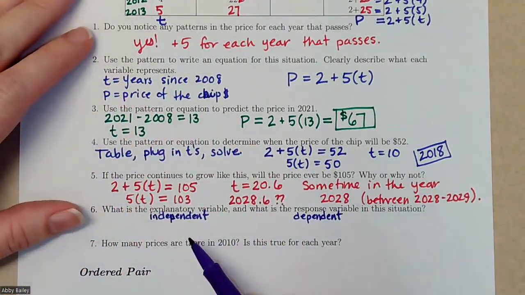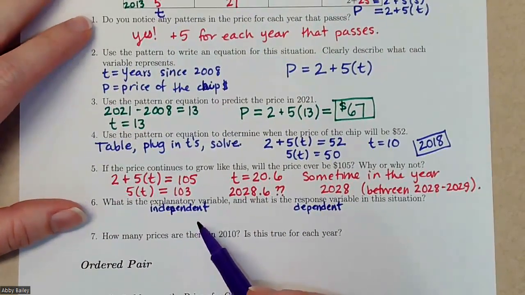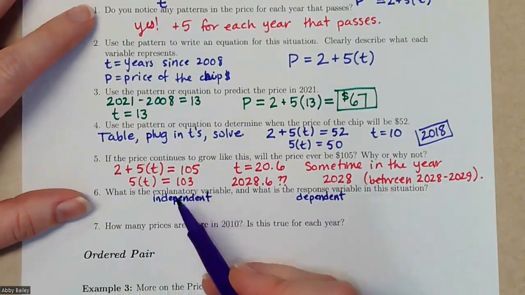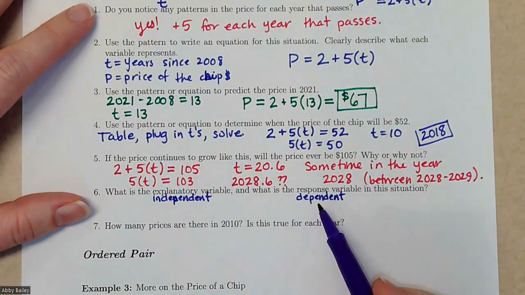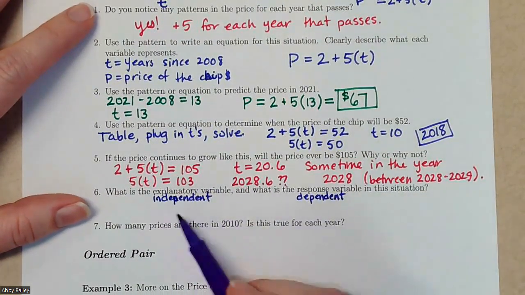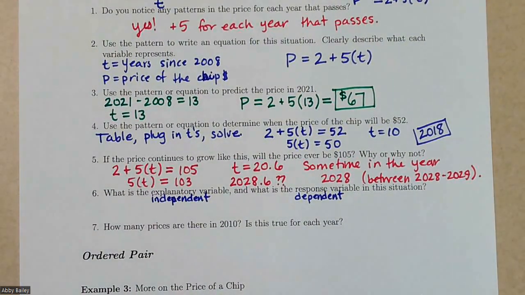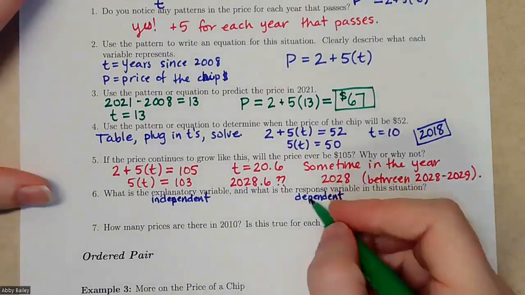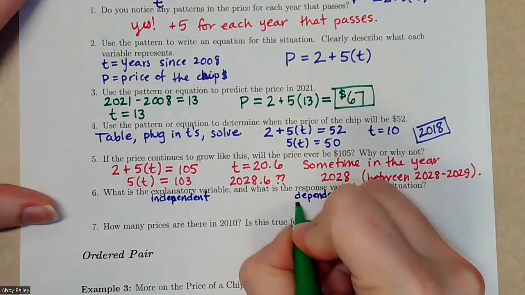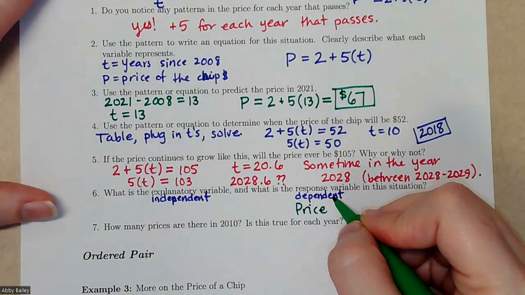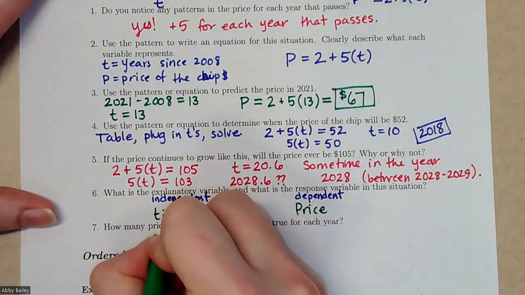Well, I feel like time doesn't depend on anything, but knowing the price really depended on knowing what year it was. So the response variable in this situation is the price. So the dependent or the response is price. Price depends on time.